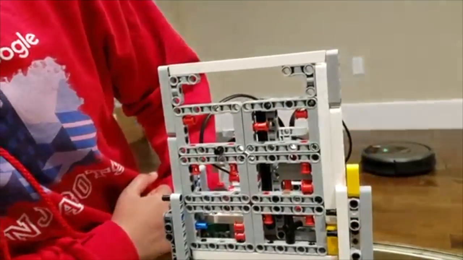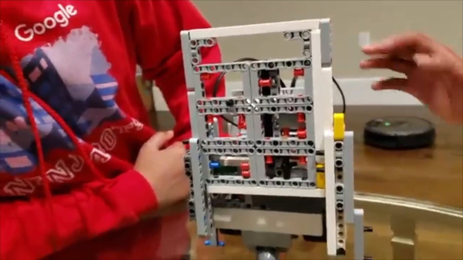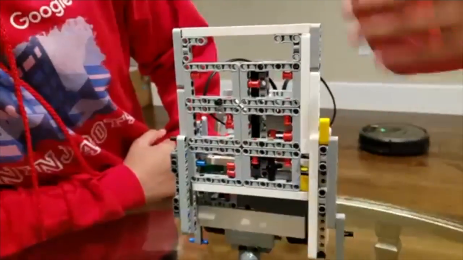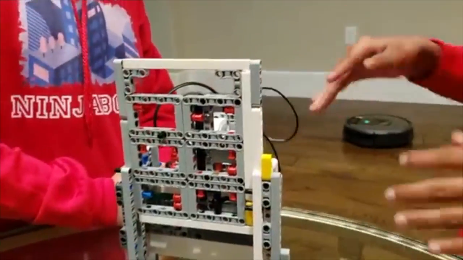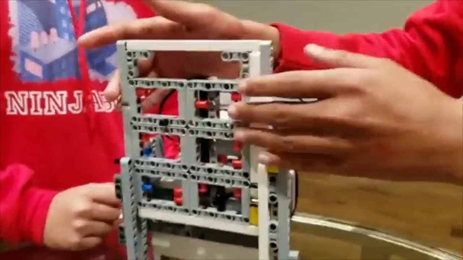Because a lot of the missions on the mat deal more with height and length rather than width and space, that's why we also made the robot more compact and more efficient in height.